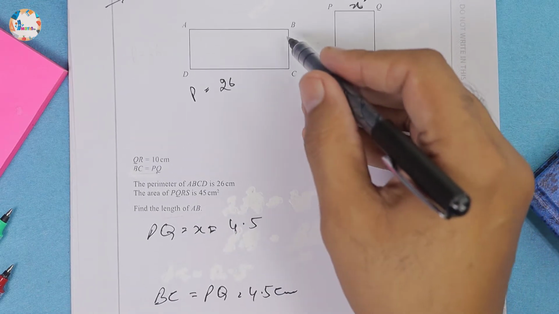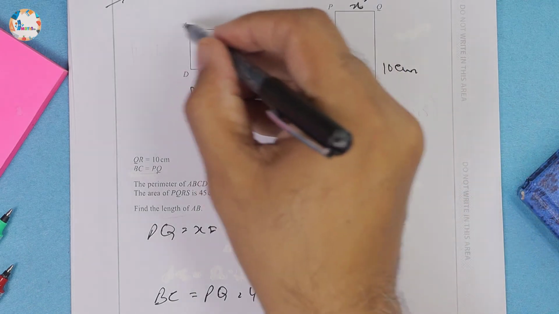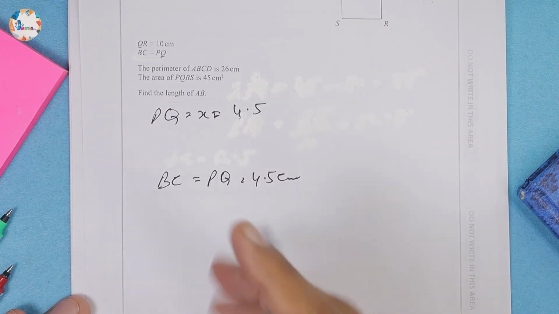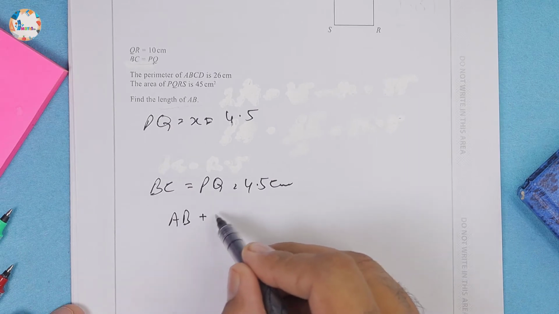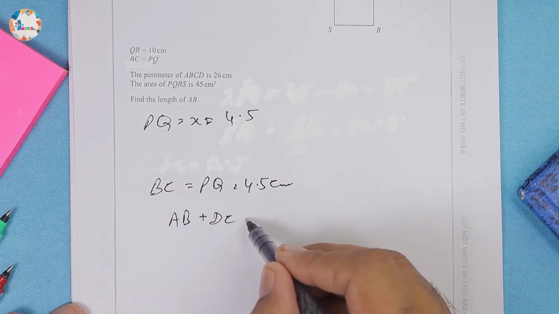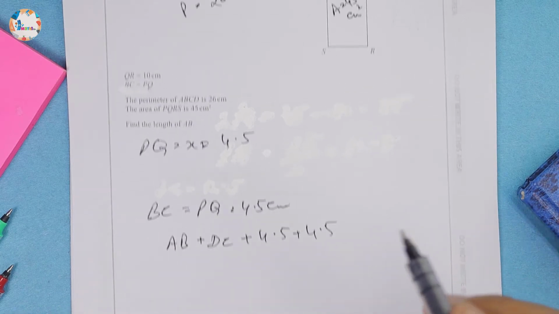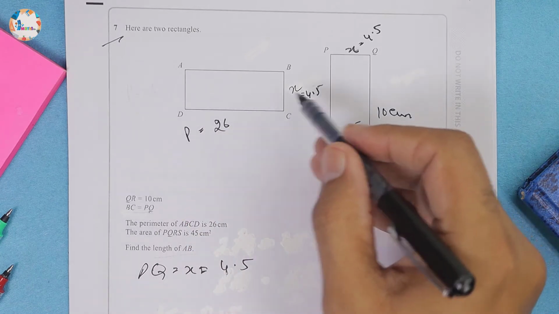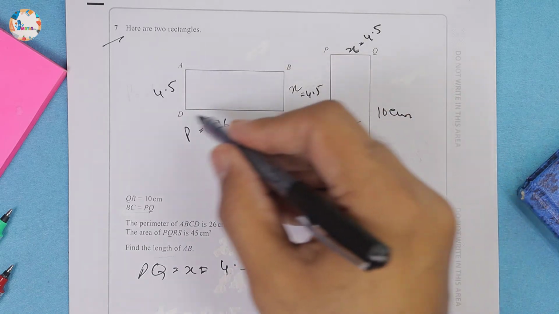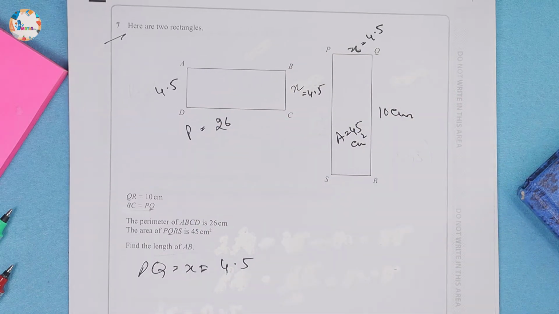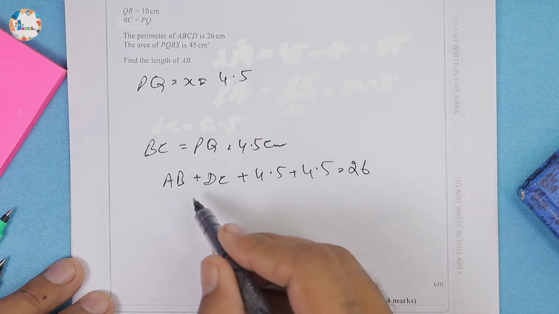Now if this is 4.5, this is equal to 4.5, and then AB. So AB plus DC plus 4.5 plus 4.5 will be the perimeter. This side will also be 4.5, and AB and DC are equal. So we can write this is equal to 26, which is provided.